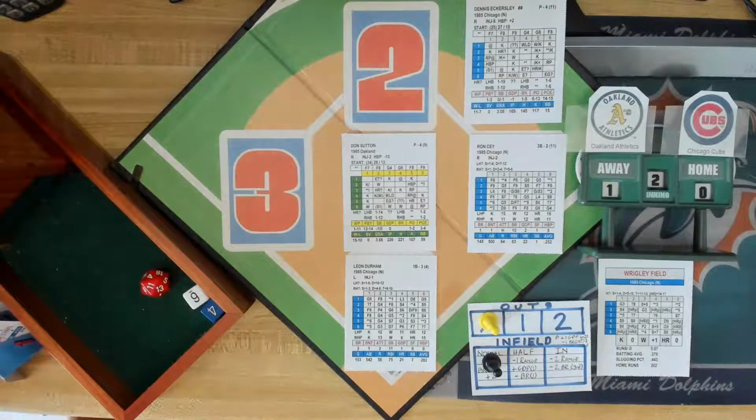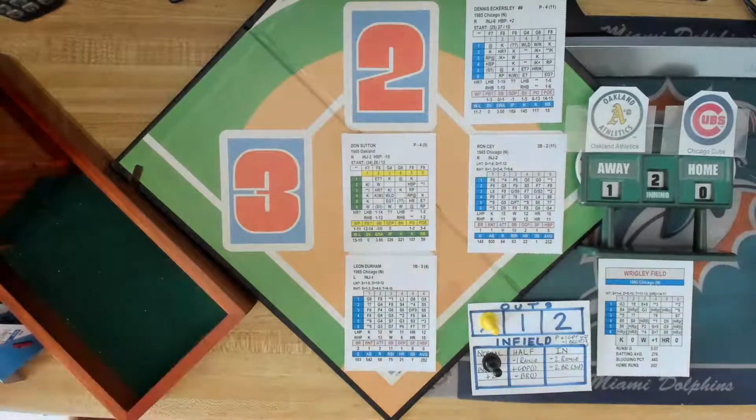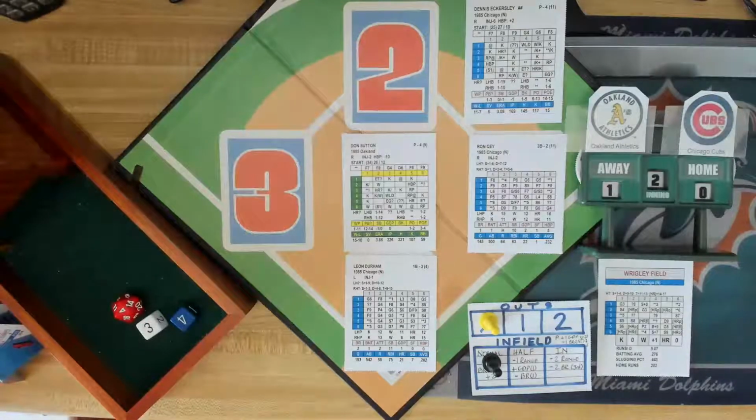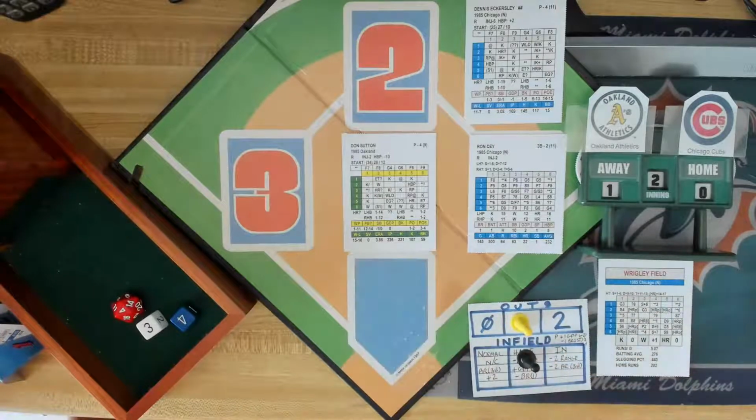Keith White joins me here at Wrigley Field. That's an 11. Nothing happening. Sutton will pitch. 4-3. That's a strikeout chance. The 4 does get Durham, and that is out number 1.